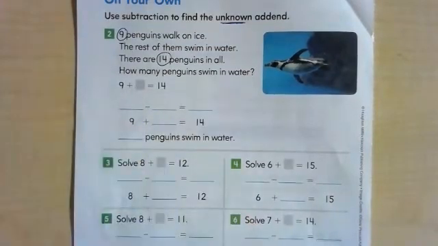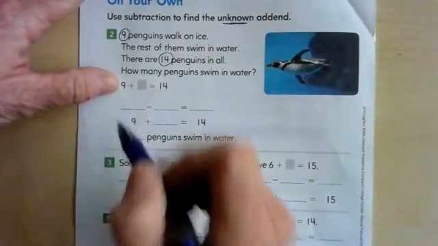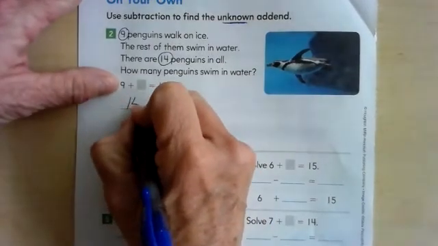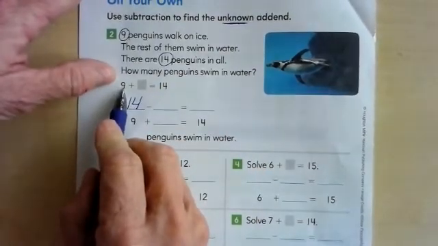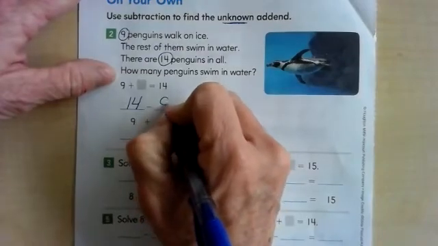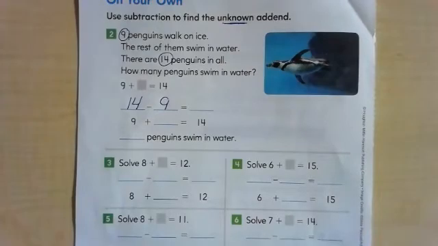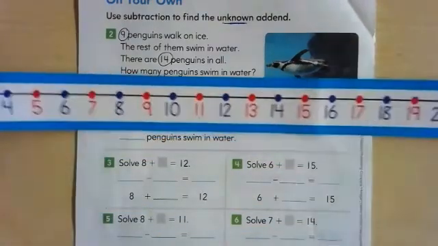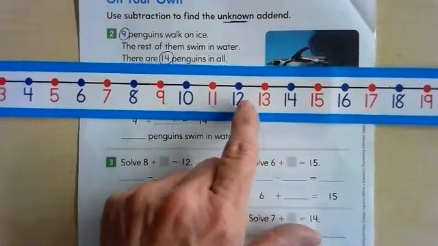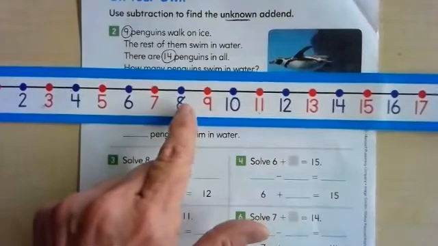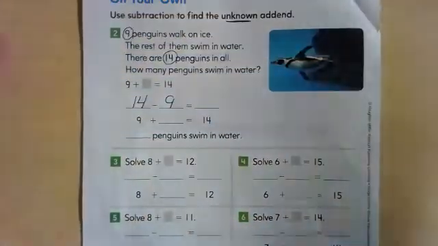So I'm going to use subtraction to help me. So I have the number 14. That's my big number. So I'm going to start with the number 14. And I know this addend, I know the number 9, so I'm going to take away the number 9. So now my subtraction problem is 14 minus 9 equals. So let's start with 14 and let's take away 9. 1, 2, 3, 4, 5, 6, 7, 8, 9. And I land on the number 5.